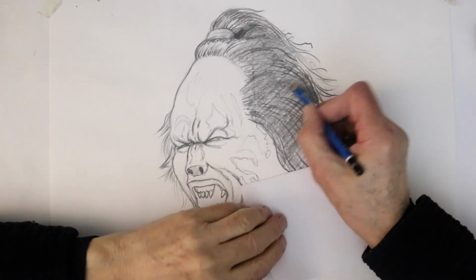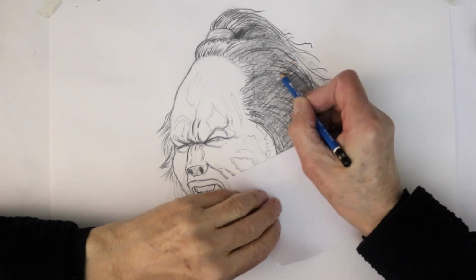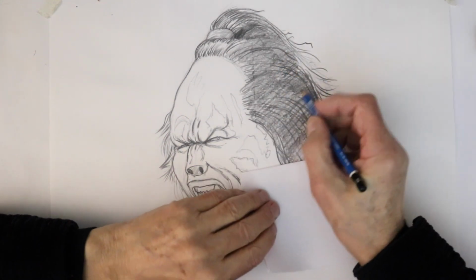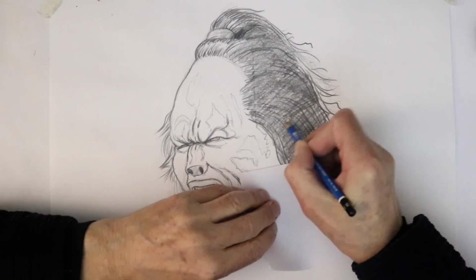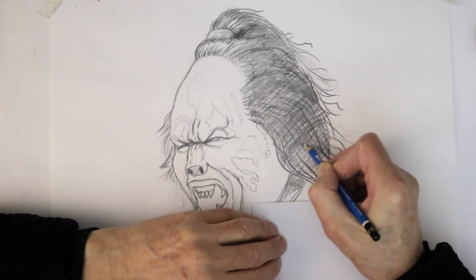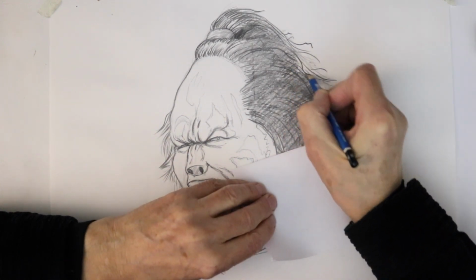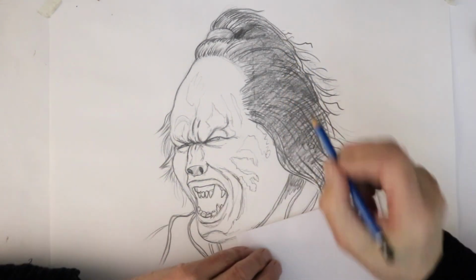Okay, I've been working on the hair, shading it on like that, you see. And you can use that circular motion, but if you want to make it look a bit more sketchy, which I quite like, you can use lots of parallel lines, hatched lines like that, just to build up and give it quite a loose appearance. Okay, we'll go back to that later.